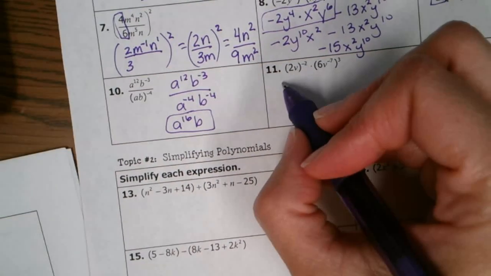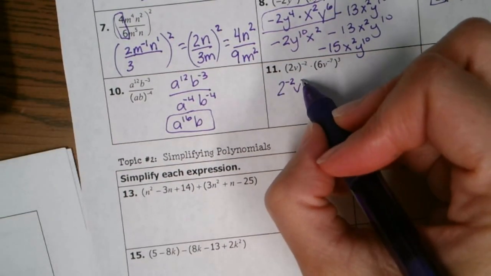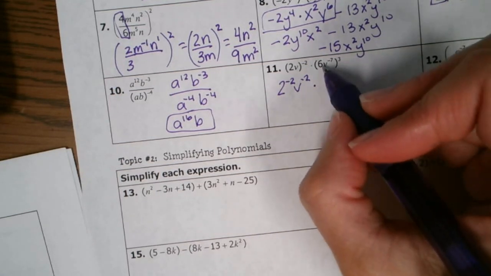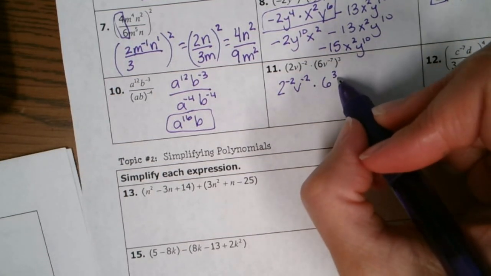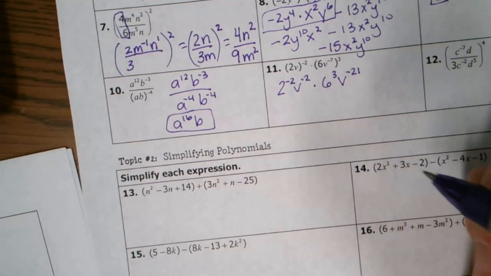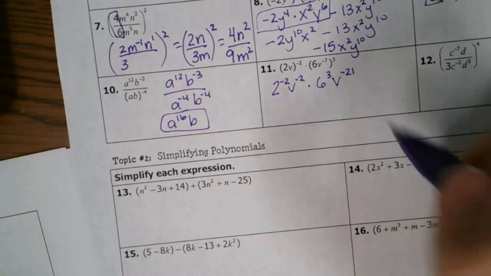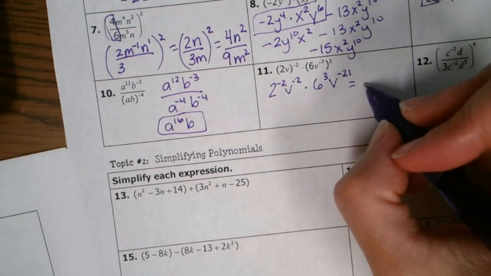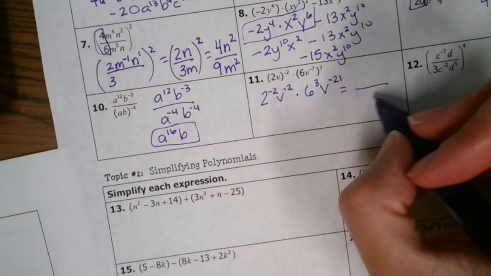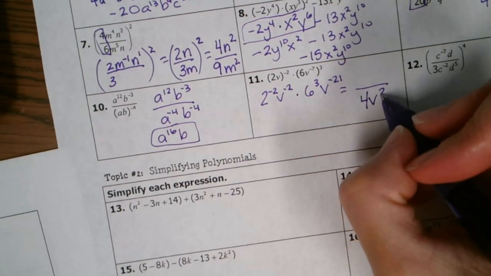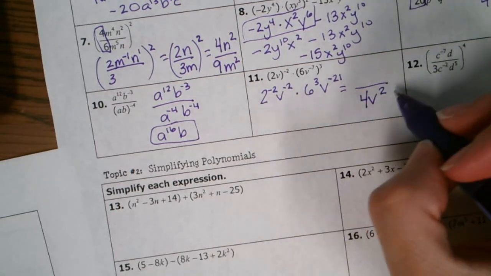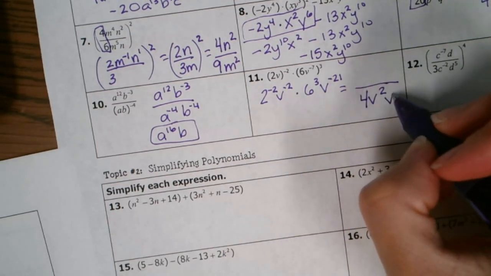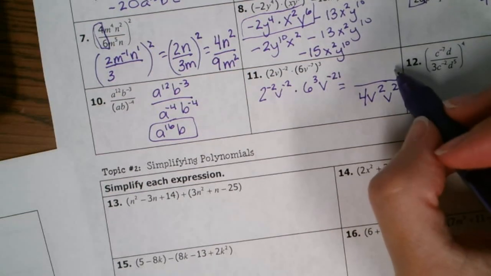Next, we're going to distribute. Here we're going to distribute. And then we're going to simplify as much as we can. All the negatives need to go to the bottom. So I'm going to have 2 squared in the bottom, which is 4. I'm going to have v squared in the bottom. And I'm going to have v to the 21st in the bottom.